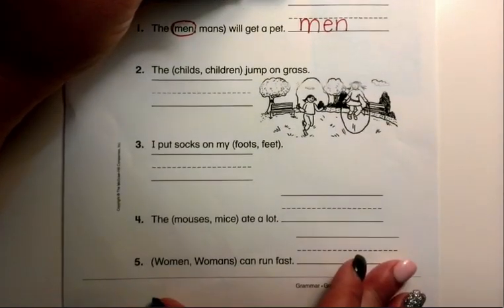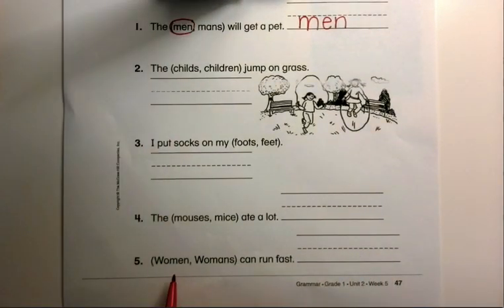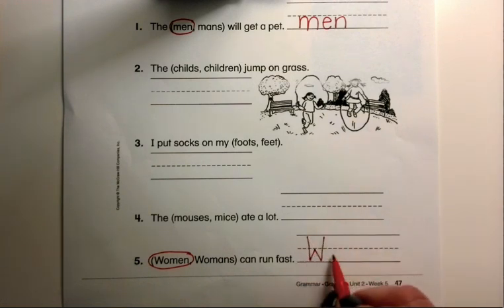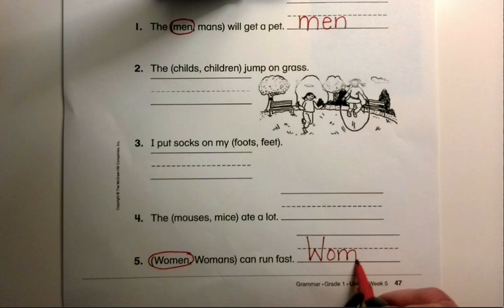Let's also do number 5. Women can run fast, or womans can run fast? Women. And because it's the beginning of our sentence, it needs to also start with a capital letter. Women can run fast. Okay?